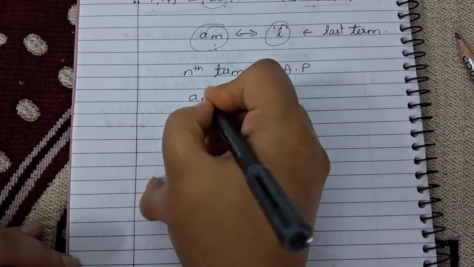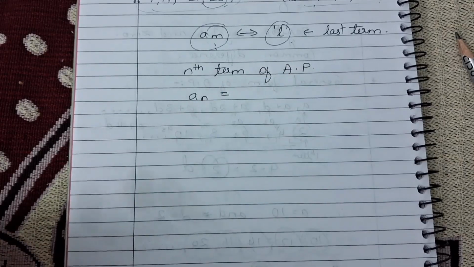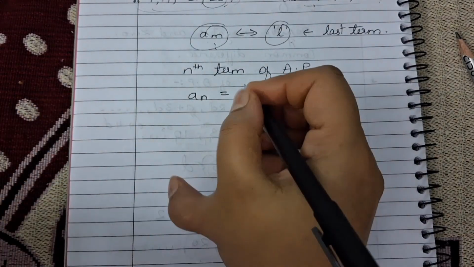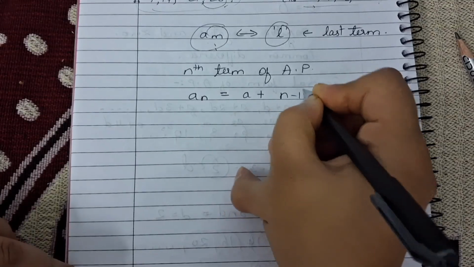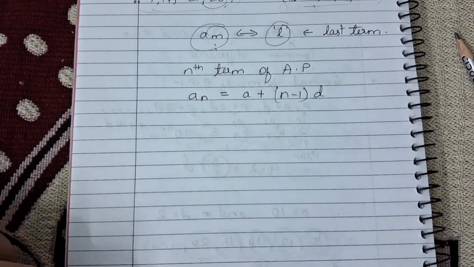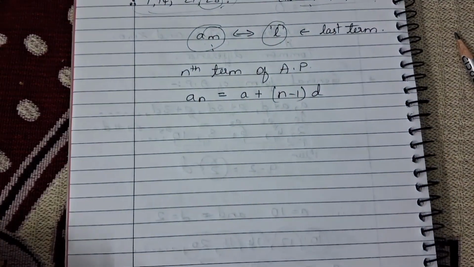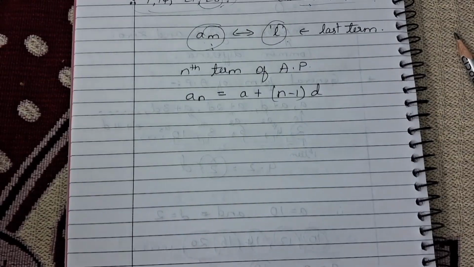Okay. AN is equal to the nth term, and the formula of AN is equal to A plus n minus 1 of D. This is the formula of the nth term of an AP. Now, by reading it or seeing it, you may feel it is hard, but it is not hard, guys.